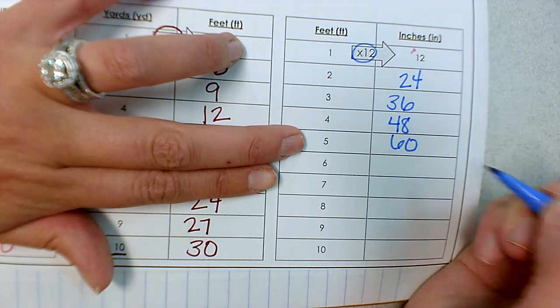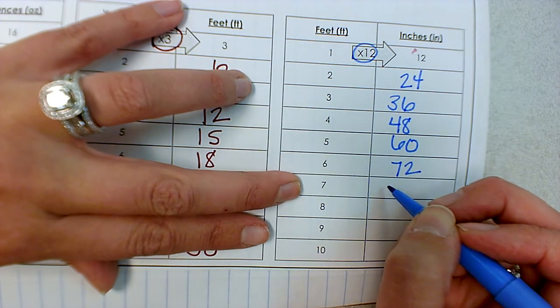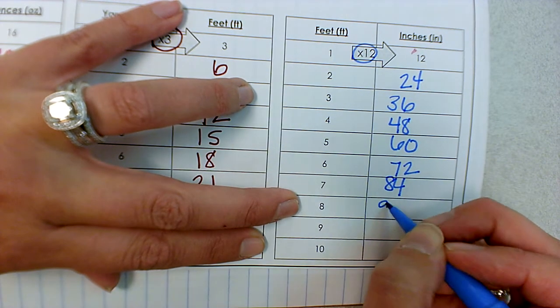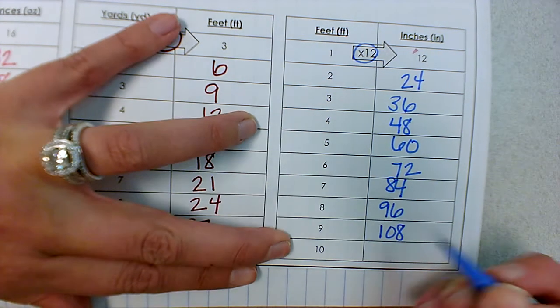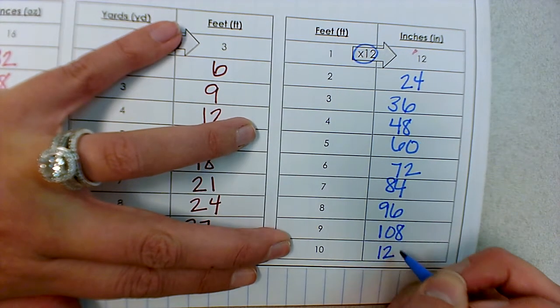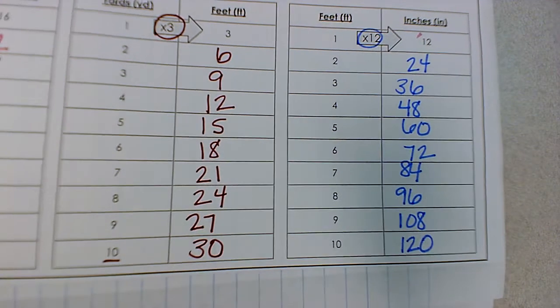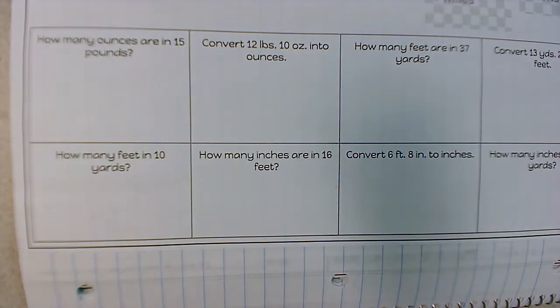5 feet equals 60. 6 feet equals 72 inches. 7 feet equals 84 inches. 8 feet equals 96 inches. 9 feet, 108 inches. And 10, 120 inches. We've got those multiples because we've been practicing those all year long. But now we're going to take that information and we're going to use it to help us do some conversion questions. And so I've got several questions here where we're going to have to do some multiplying and do some math.